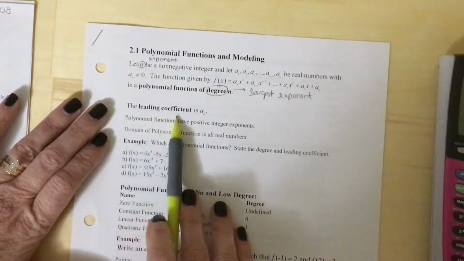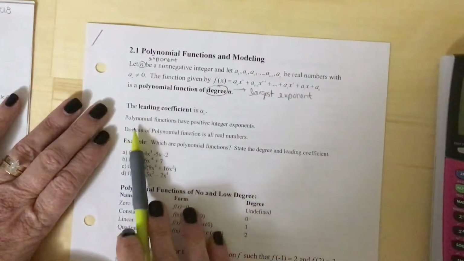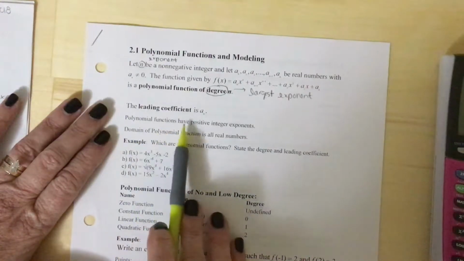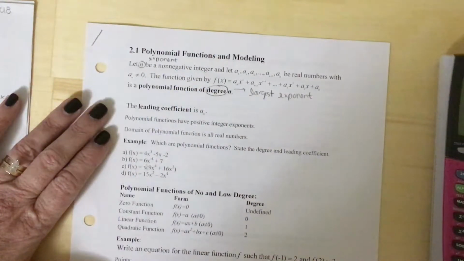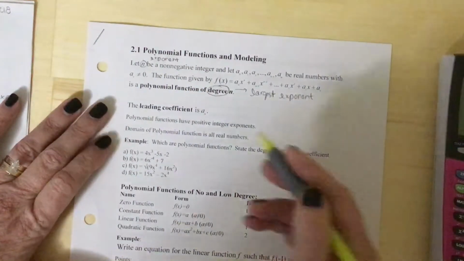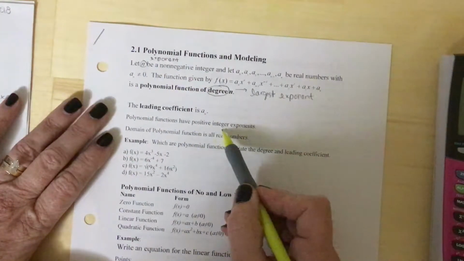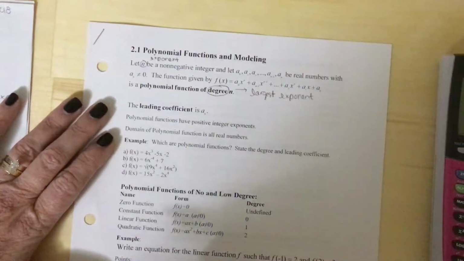We know the leading coefficient to be a, and polynomial functions have to have positive integer exponents. That's exactly what we said previously above. So it cannot be negative and it cannot be a fraction.